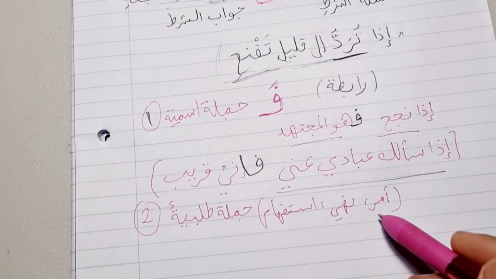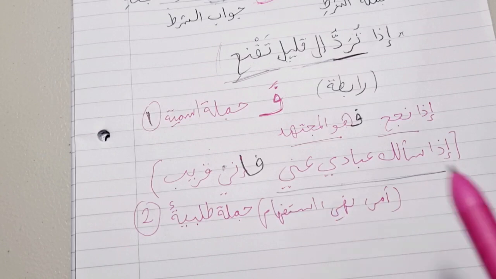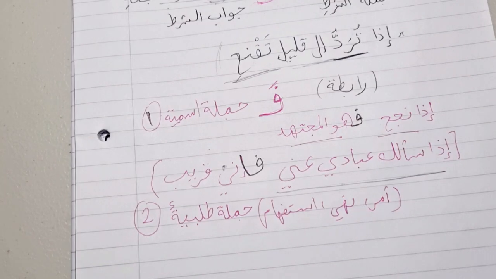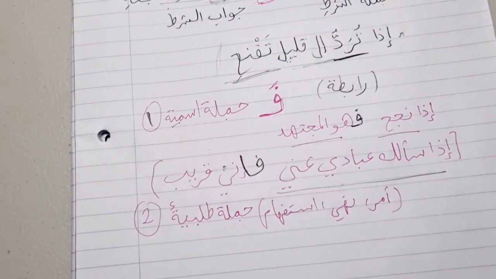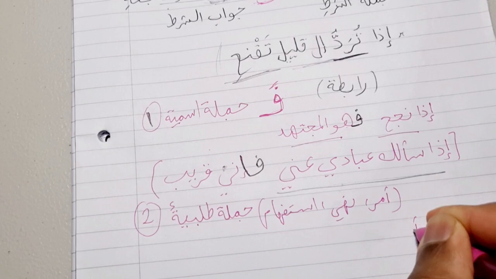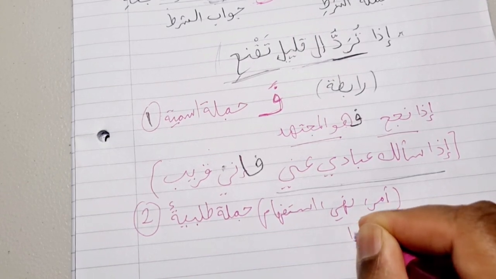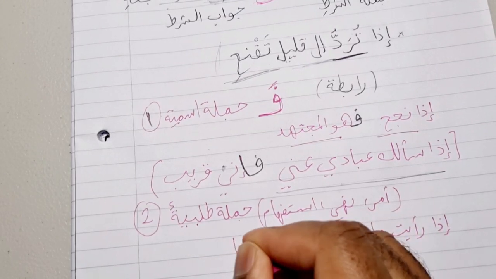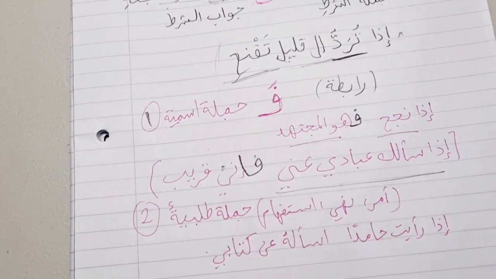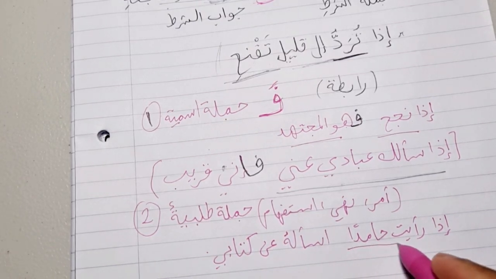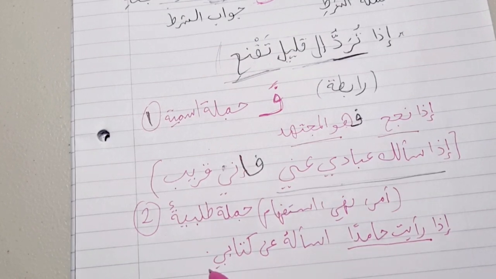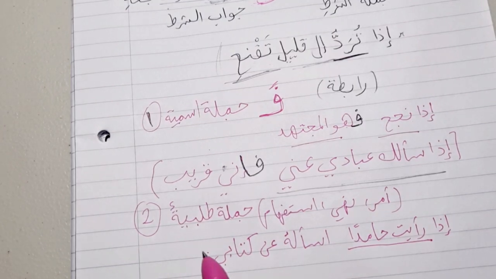So let's give examples where we have amr, we have nahi, we have istifham. Because if we have them, it's going to be disconnected. Hence, we have to bring the fa to connect it. So let's start with amr. So for example, إذا رأيت حامدا اسأله عن كتابي. So if you see Hamid, this is our jumla الشرط, the conditional sentence. اسأله عن كتابي, ask him about my book. If you see Hamid, ask him about my book.